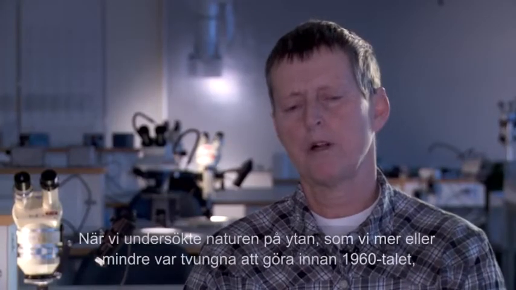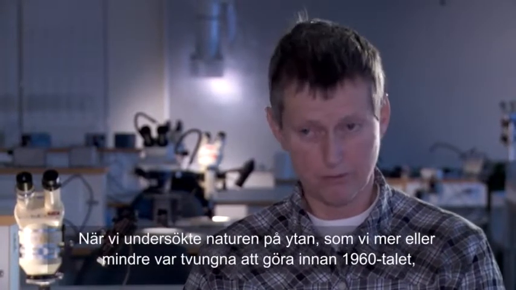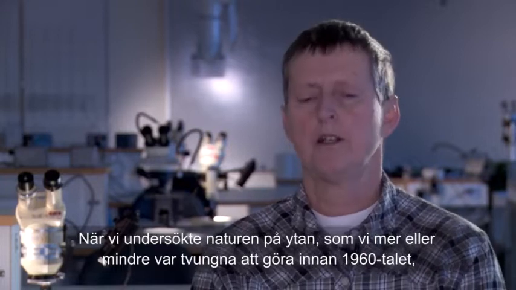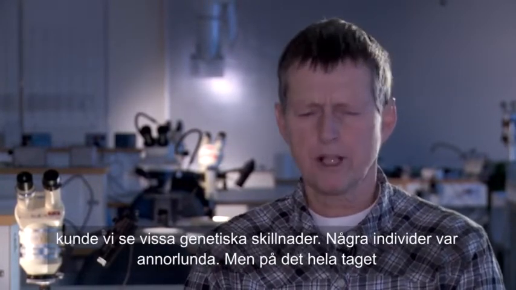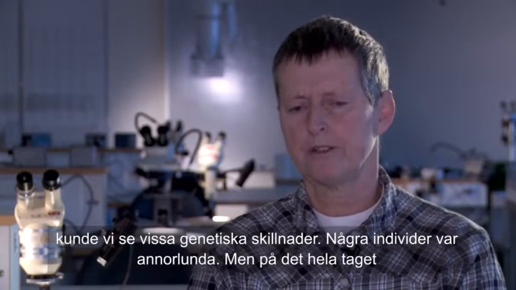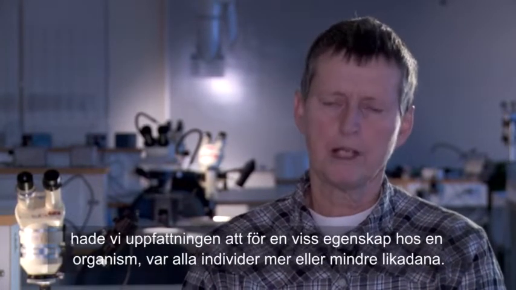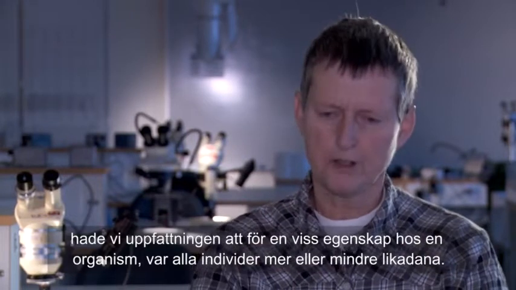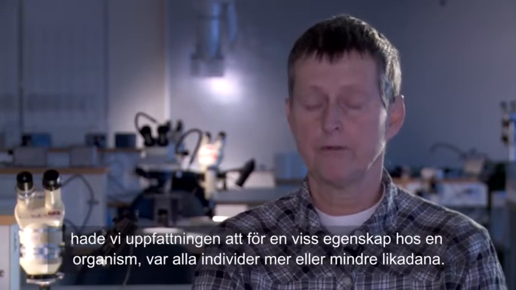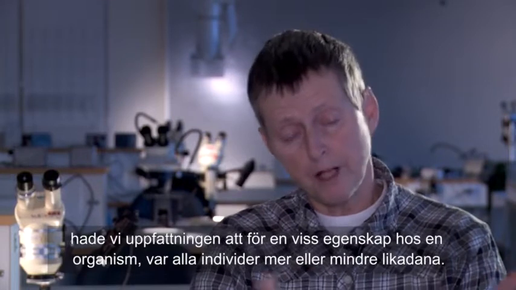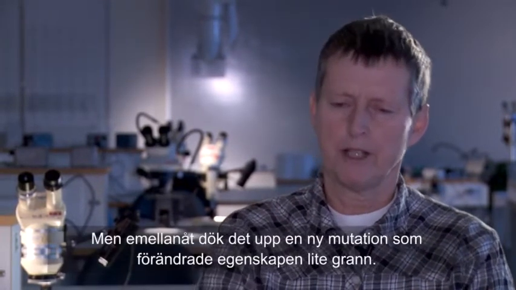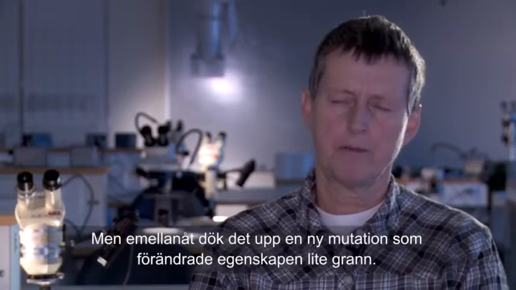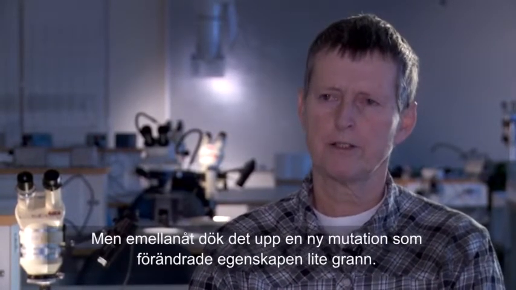We examined the world from the outside, which we had to do before the 1960s, more or less. Then we could see some genetic variation. We could see that some individuals were different from others. But on the whole, we had the opinion that for one trait, for an organism, the individuals were more or less the same. And then in between there was a new mutation coming up which changed this trait a bit.